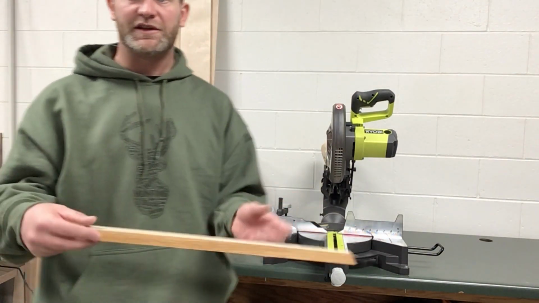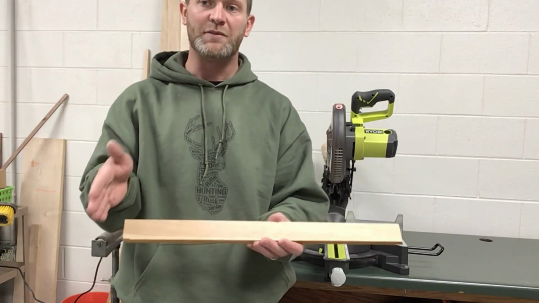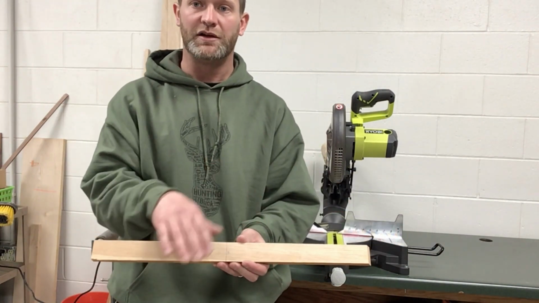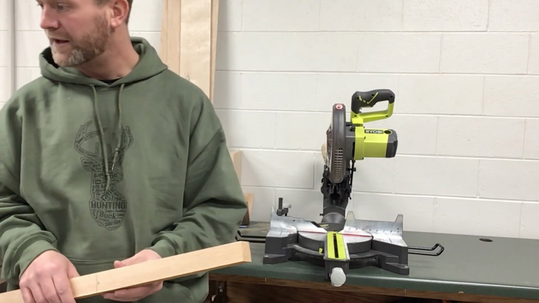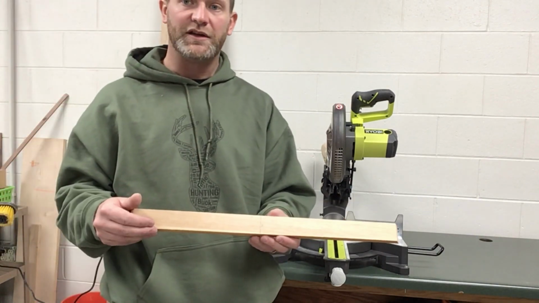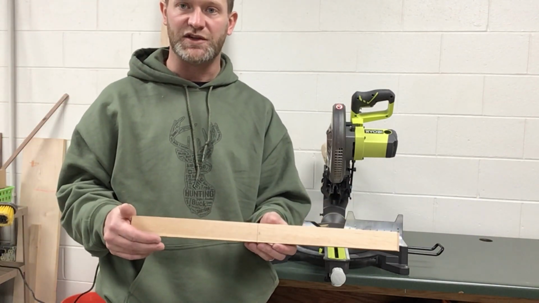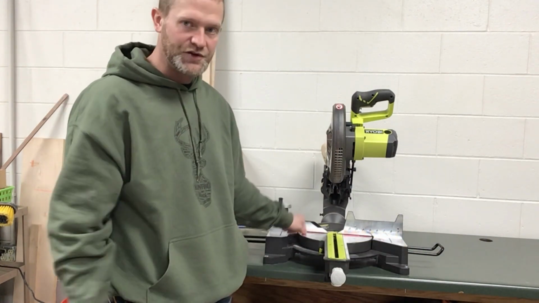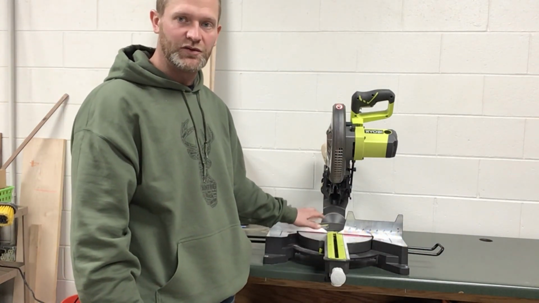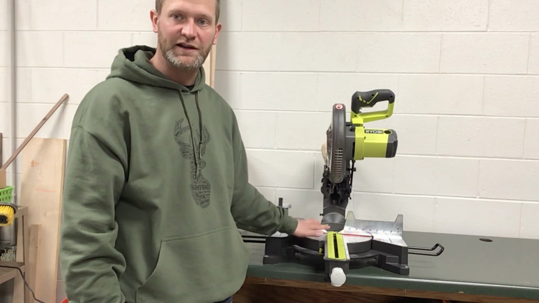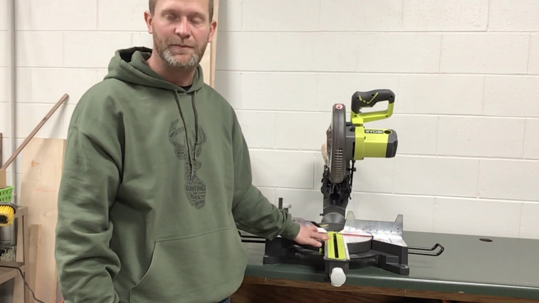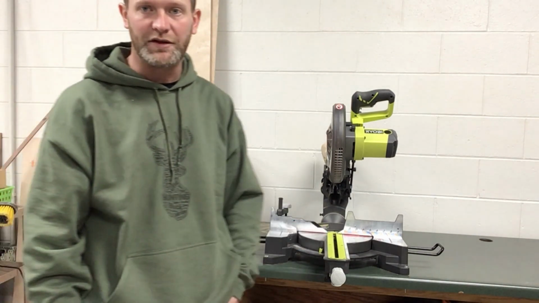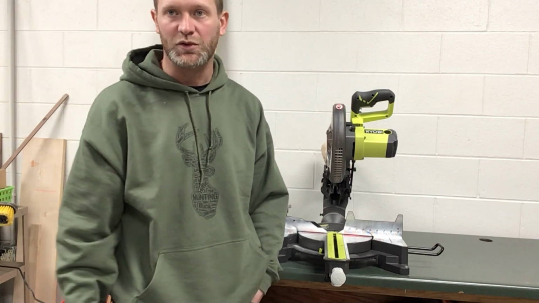Now, as far as the minimal length of a piece of board for you to cut on this saw, if you have a board that is less than 6 inches, your fingers are going to be in the 6-inch zone. So we're not cutting any pieces of wood less than 6 inches on this saw. If we need to cut a board smaller than that, we can use a different tool like the bandsaw.